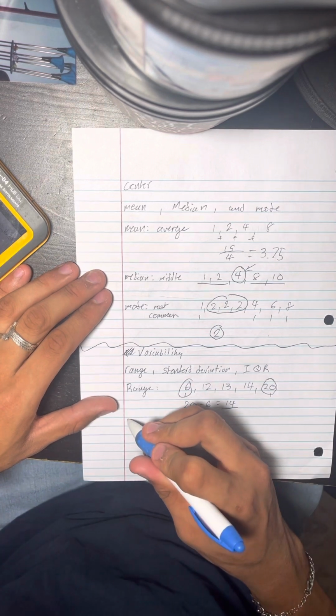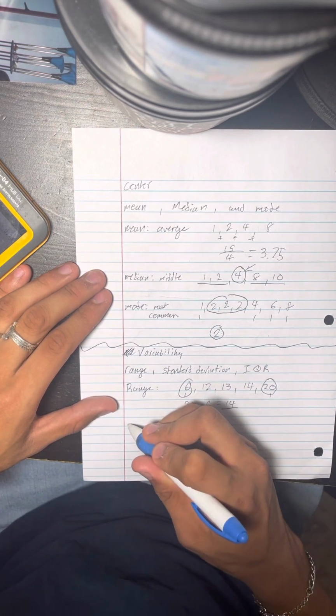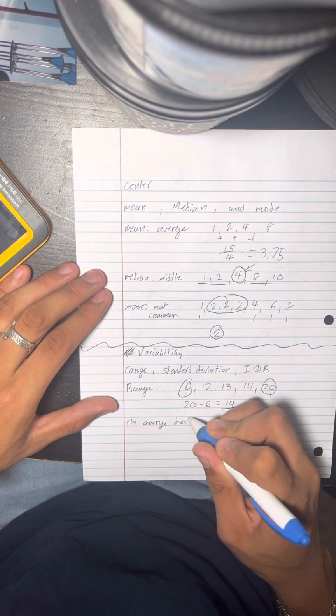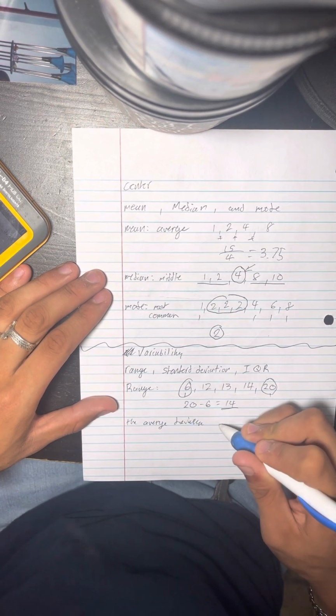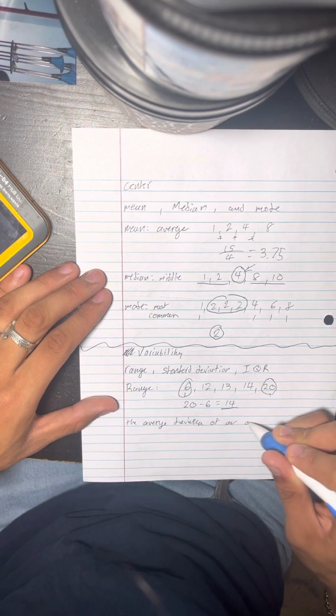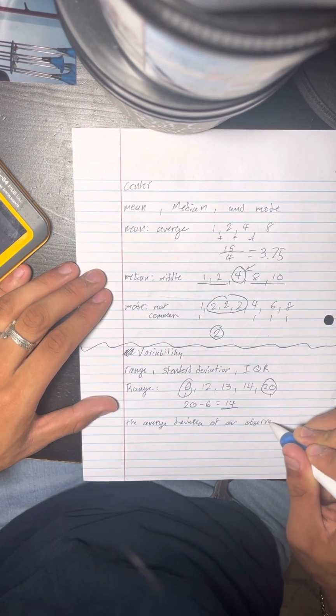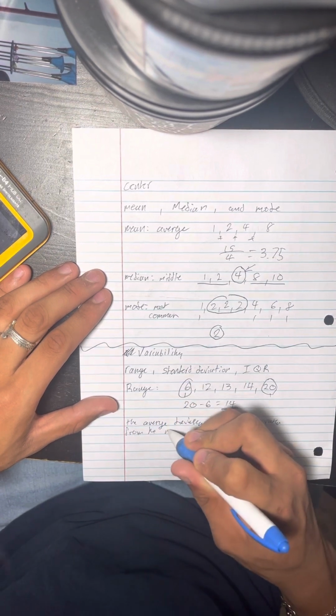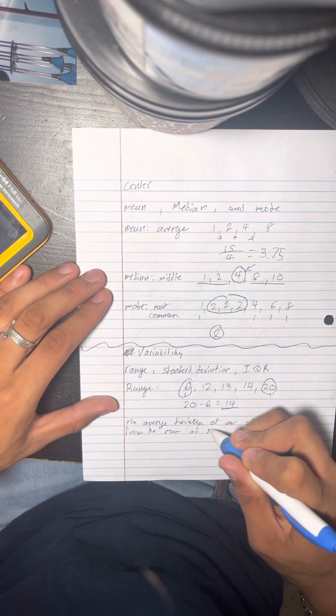And your standard deviation will be the average deviation of an observation from the mean of the data set.